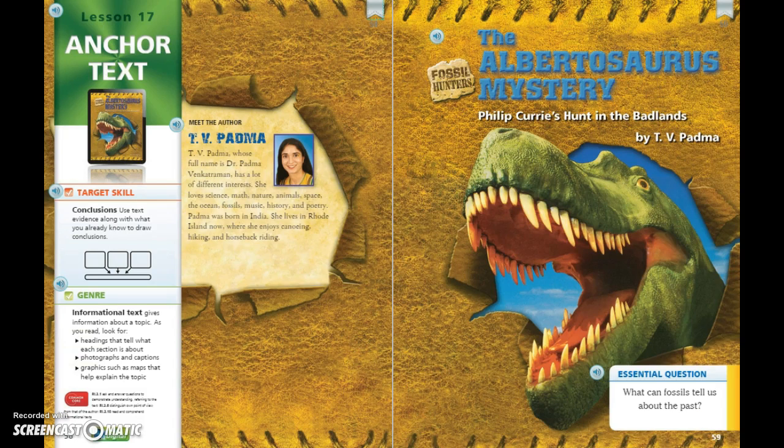The author of our story is T.V. Padma. You can read about her on page number 58. As you read, you can use the graphic organizer like this one to record text evidence in the top boxes and your conclusion in the lower box. Recording details and conclusions will help you to demonstrate that you understand the topic.